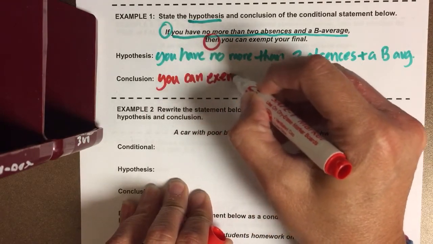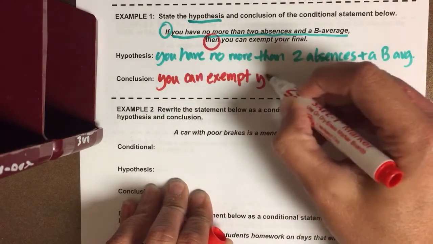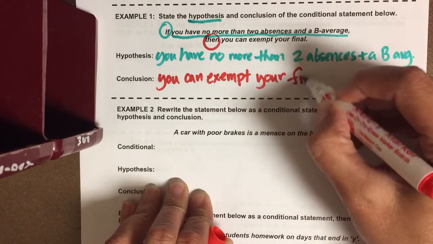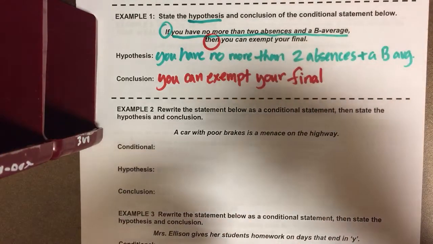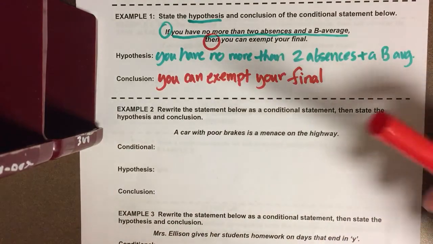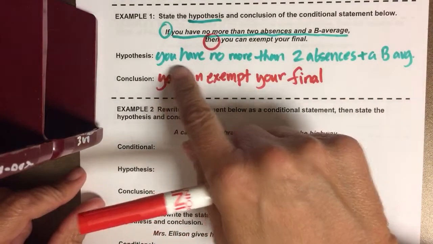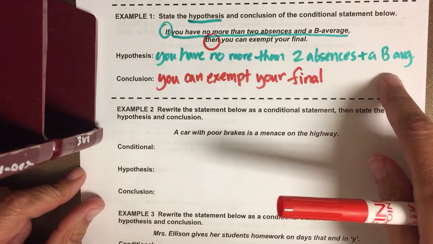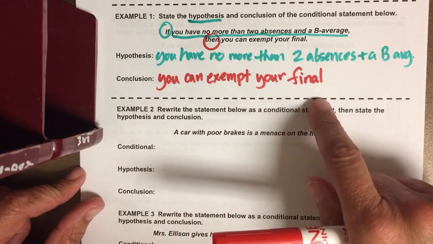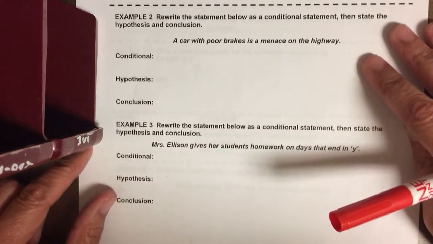Now notice I didn't write the if and then as part of the hypothesis and conclusion. The if and then just identify them. I know in some of the examples we've done that, but we're going to go ahead and drop those out. So you have no more than 2 absences and a B average. That's your hypothesis. You can exempt your final. So let's look at the next one.